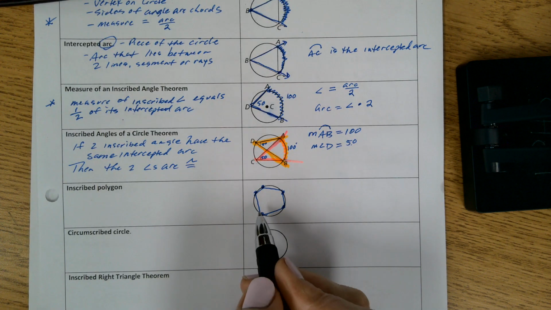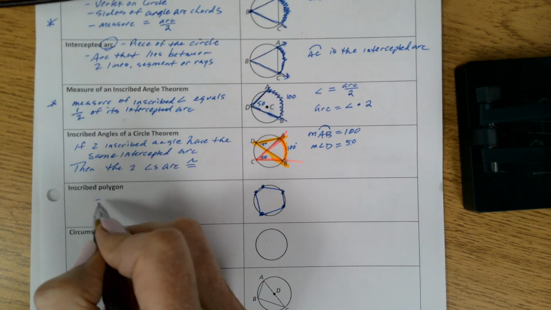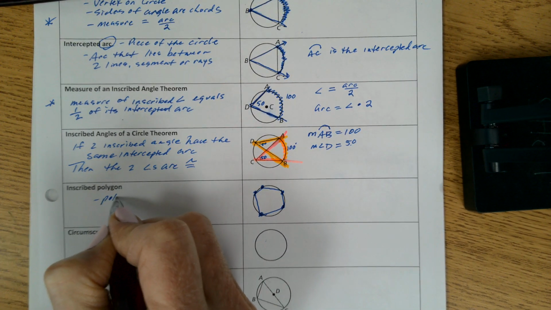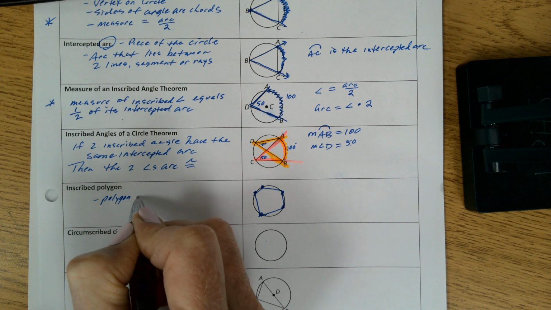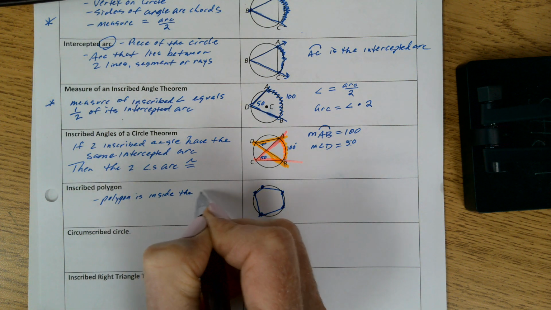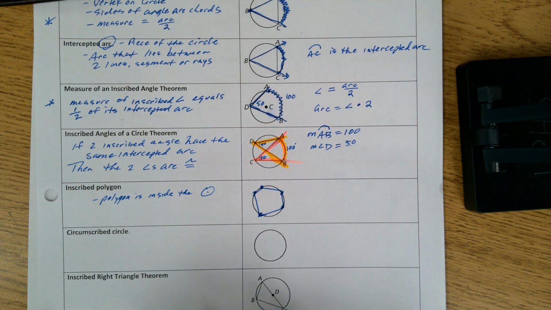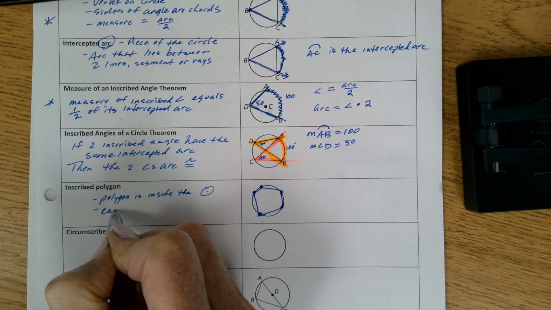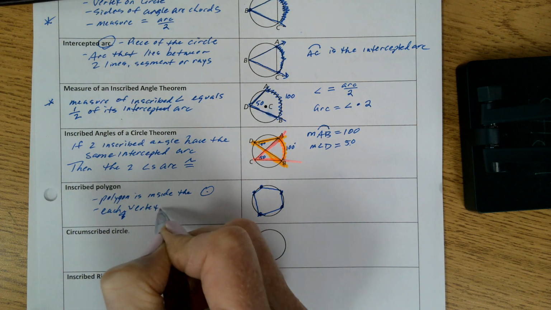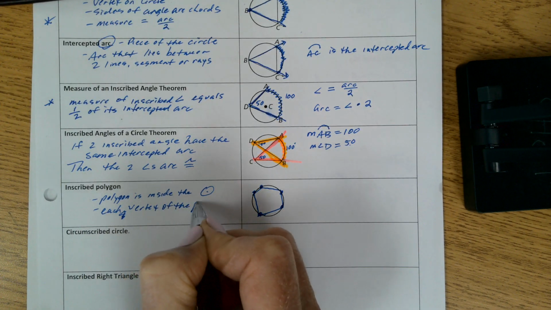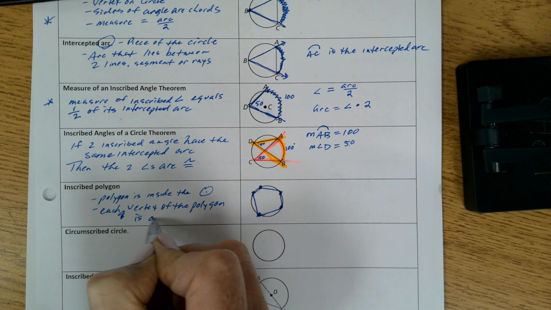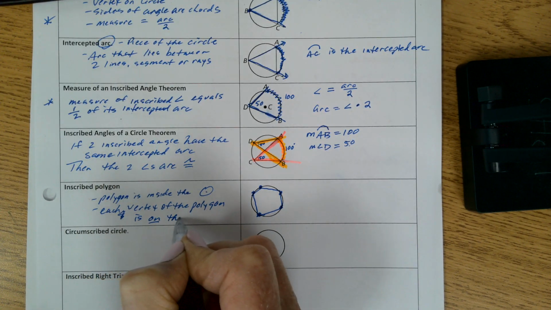So when we do this, this comes with the definition, but I'm going to write it anyways. Inscribed polygon. The polygon is inside the circle. Okay? And each vertex of the polygon is on the circle.